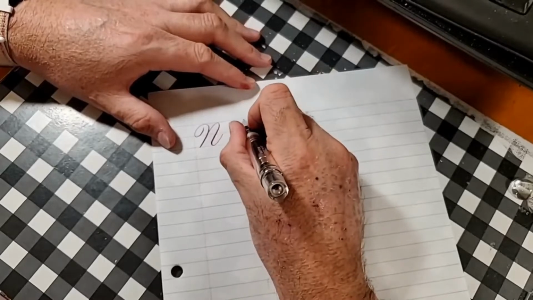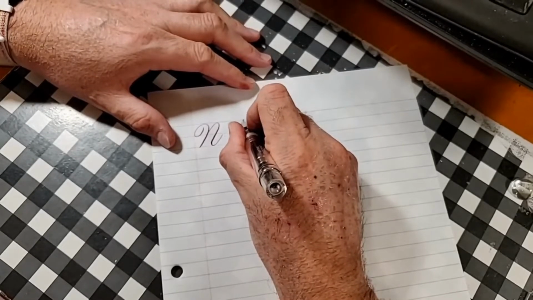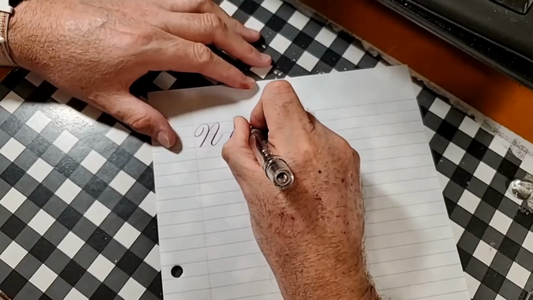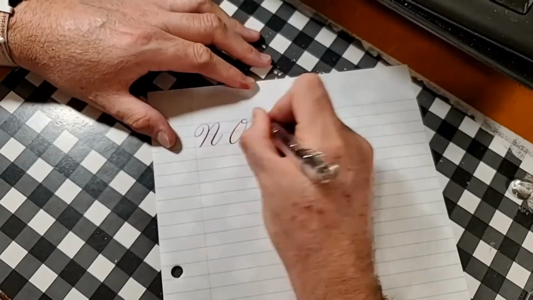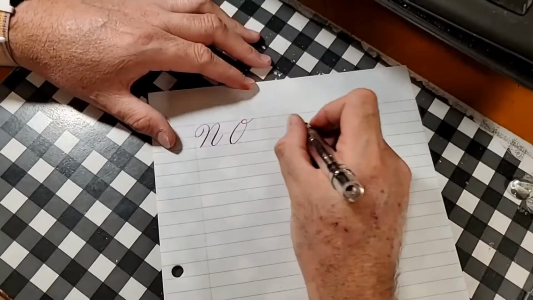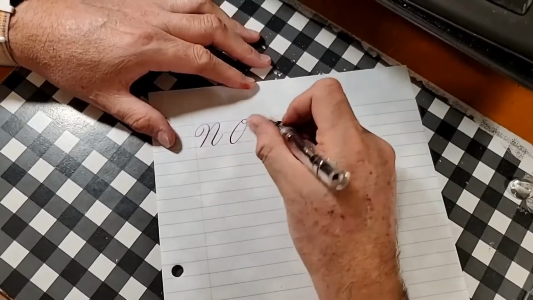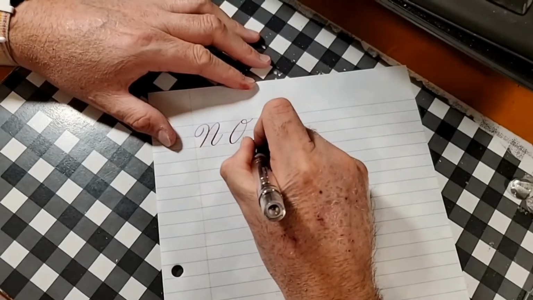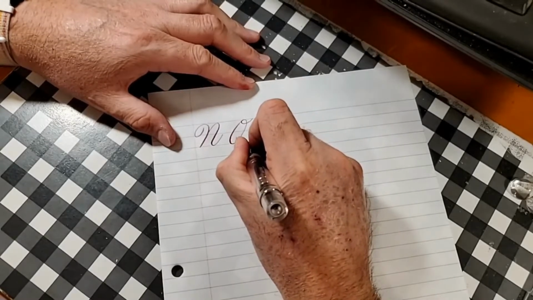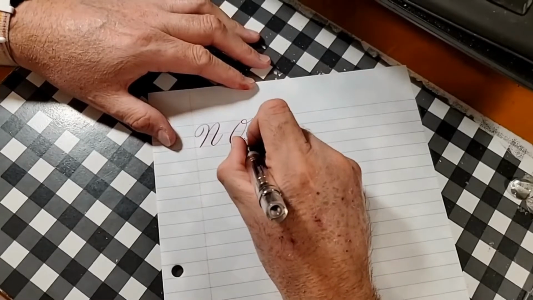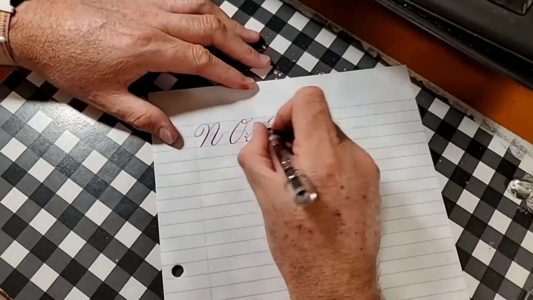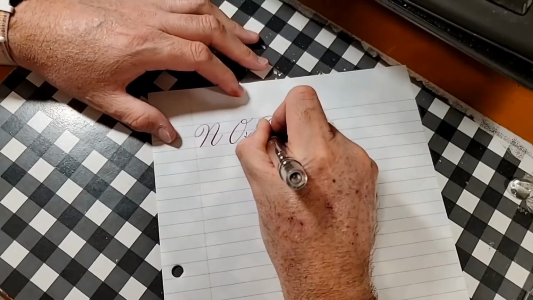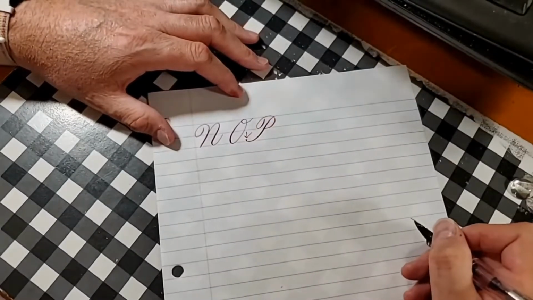And then O. Okay, so O starts at the top, comes down, goes right back up, touches, and loops out. P starts at the top, universal line of beauty, into a tittle. Don't forget the tittle. And then a reverse oval into a P.